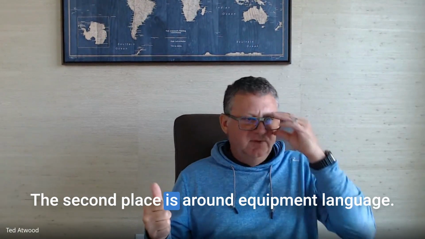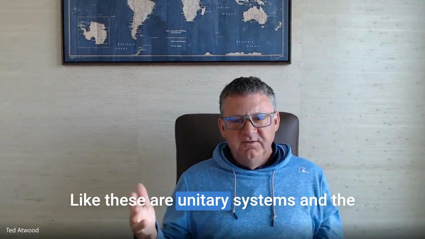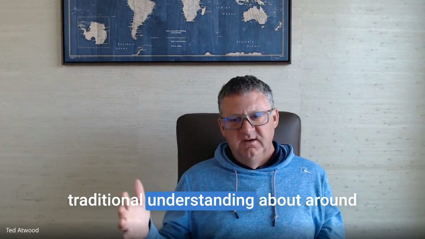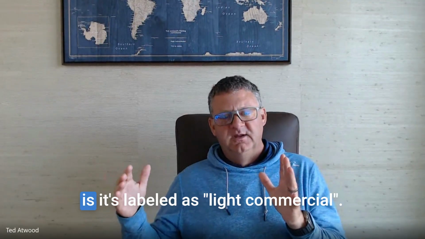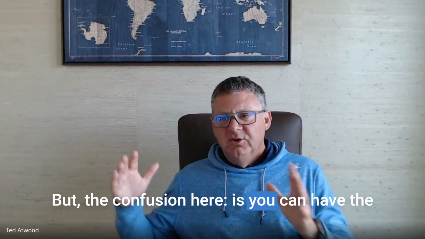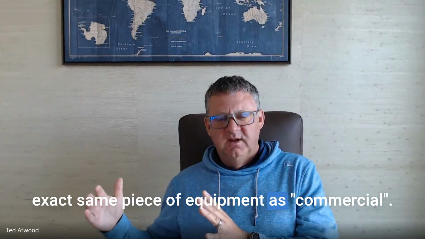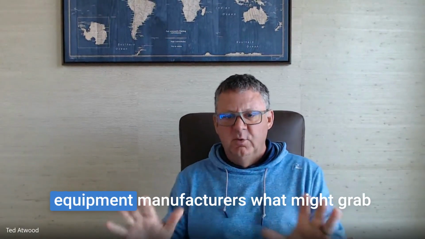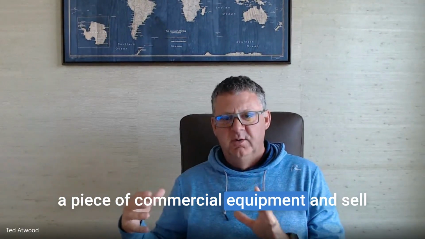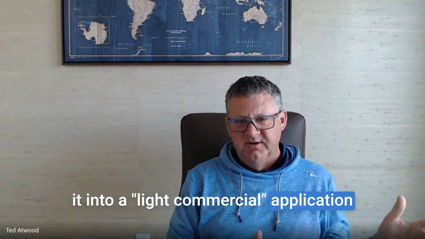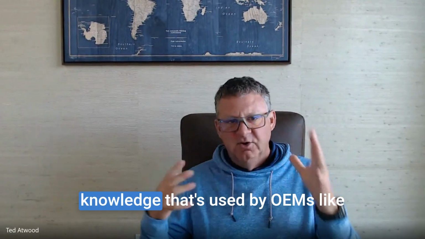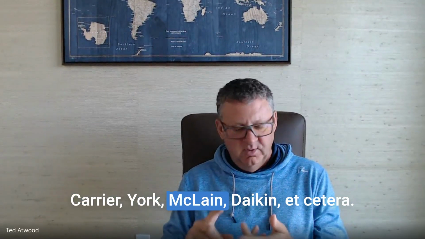The second place is around equipment language, like these are unitary systems, and the traditional understanding around this group of light commercial equipment is it's labeled as light commercial. But the confusion here is you can have the exact same piece of equipment as commercial. And if it's not labeled properly, because equipment manufacturers might grab a piece of commercial equipment and sell it into a light commercial application because it's the same piece of equipment. This is the sort of the labeling and the knowledge that's used by OEMs like Carrier, York, McLean, etc.